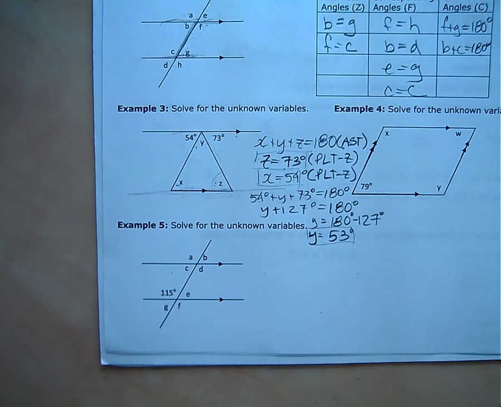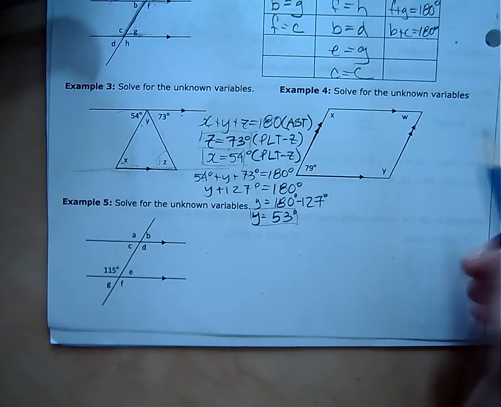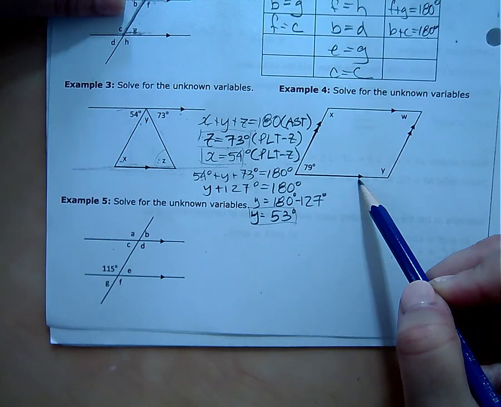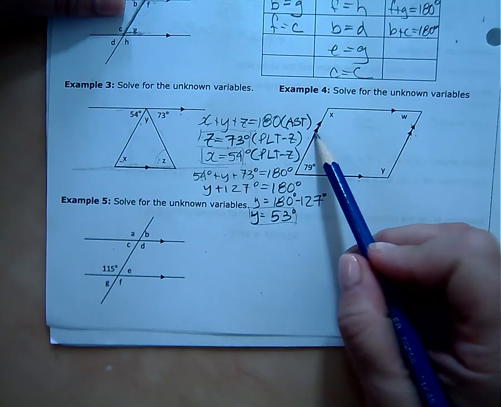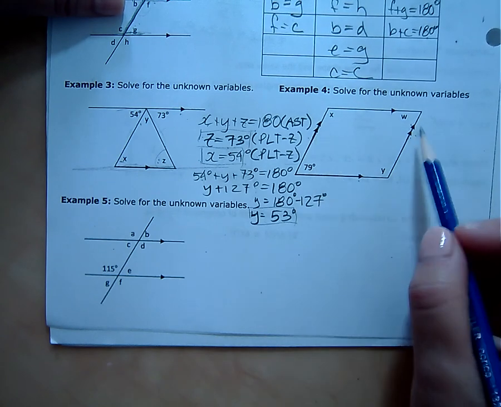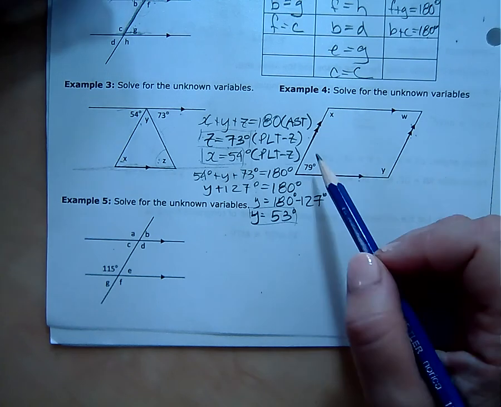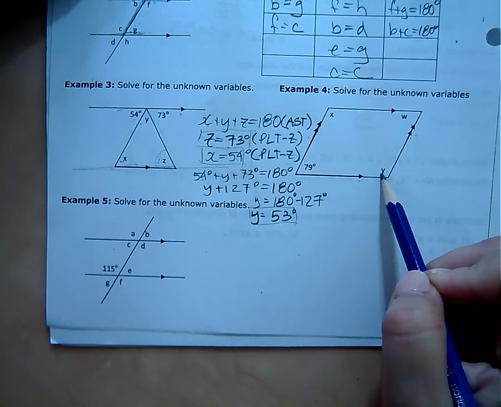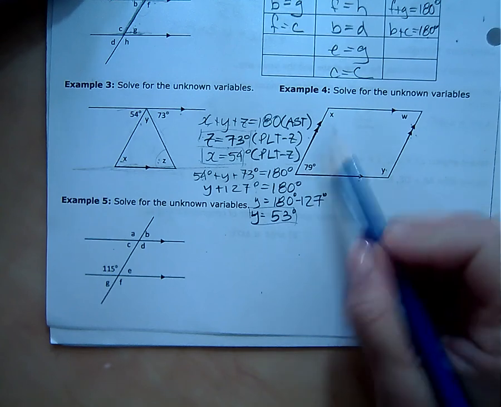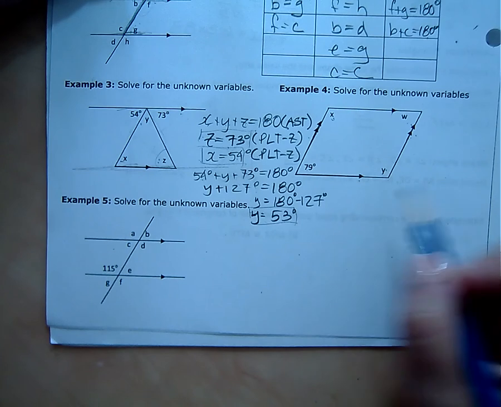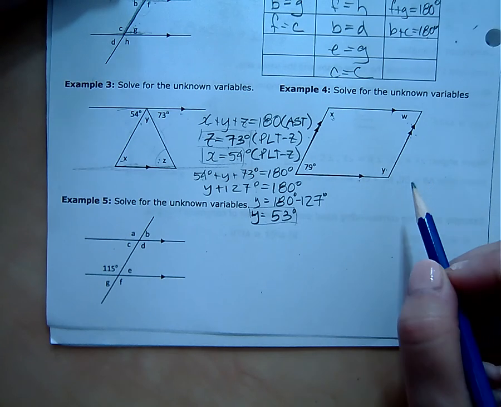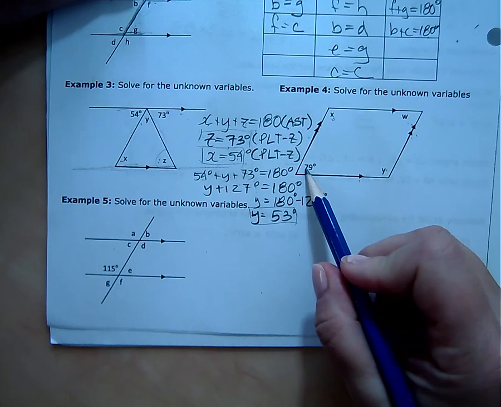All right, let's take a look here. Solve for the unknown variables. So here we have two sets of parallel lines which make a parallelogram. These two are parallel as the symbols denote, and these two are parallel as their symbols denote. So we know that we have a bunch of C patterns here. We have this plus this is 180, this plus this is 180, this plus this is 180, and this plus this is 180.